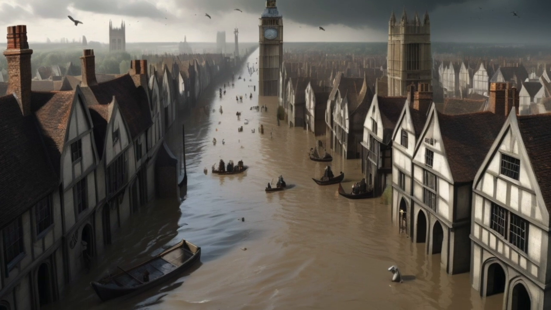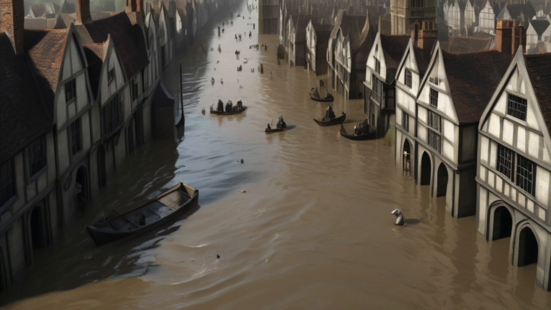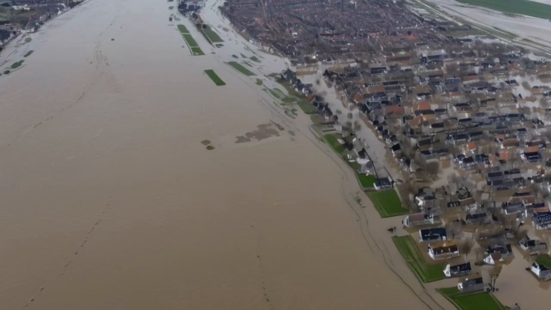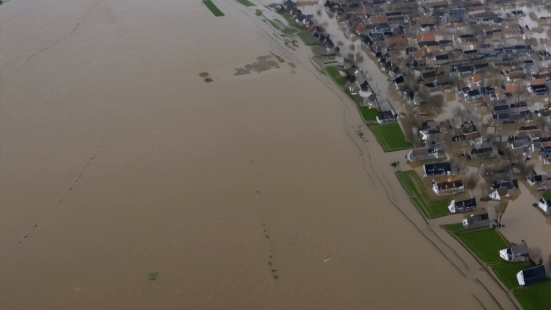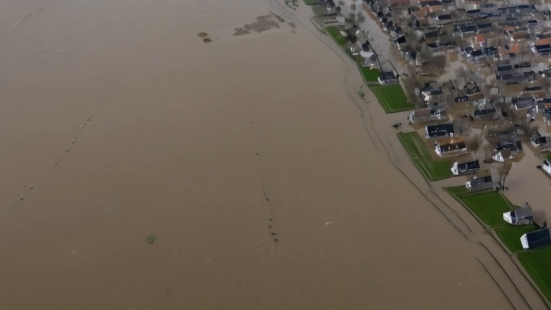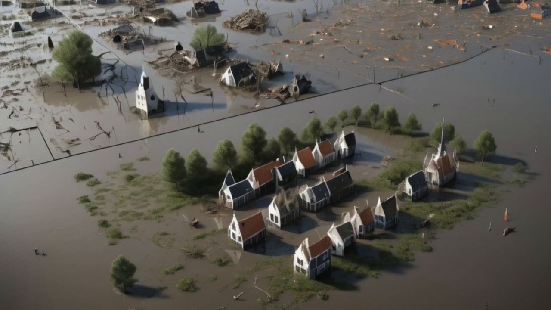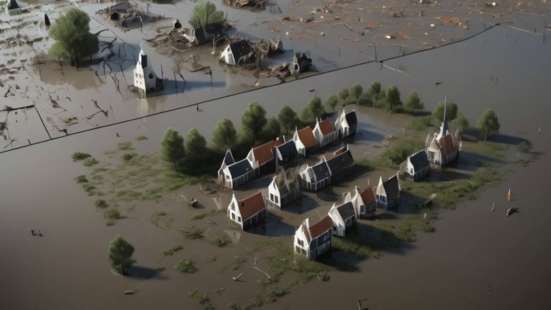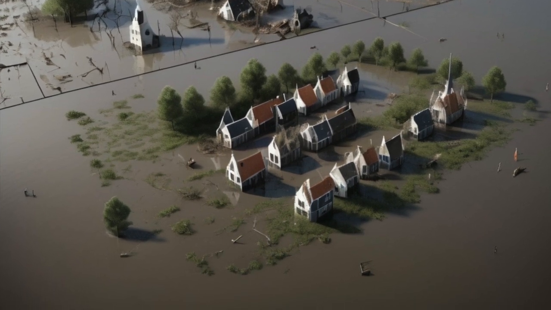The aftermath of the great coastal floods of 1099 left both England and the Netherlands in ruins. The destruction to the land and infrastructure was immense, with vast stretches of farmland completely ruined by the salty floodwaters. Crops were wiped out, leading to severe food shortages in the affected areas. Homes that had stood for generations were now nothing more than wreckage, their remains scattered across the waterlogged landscape.